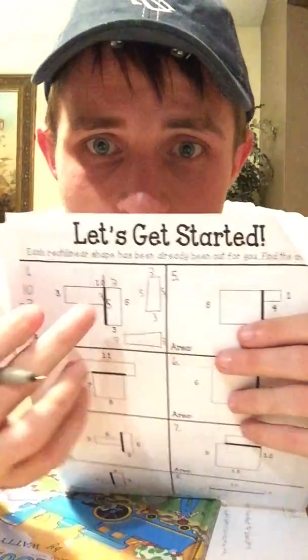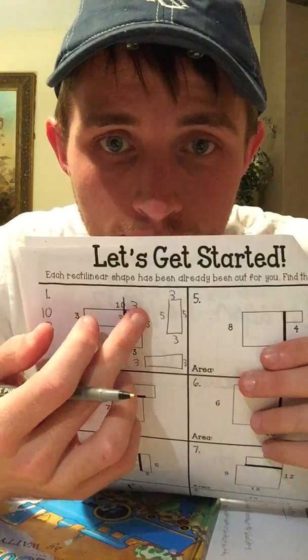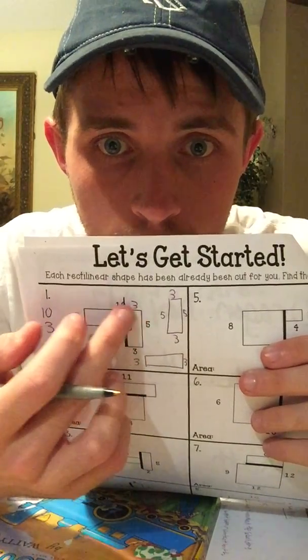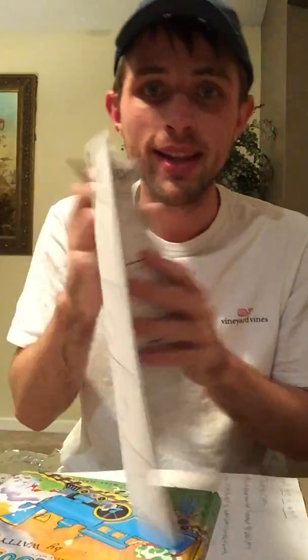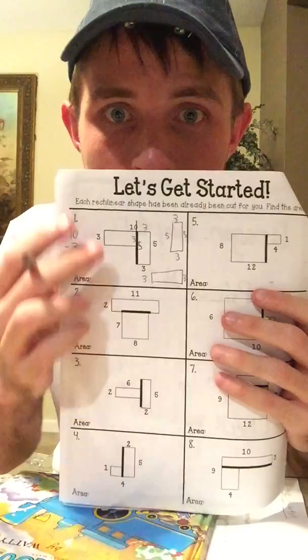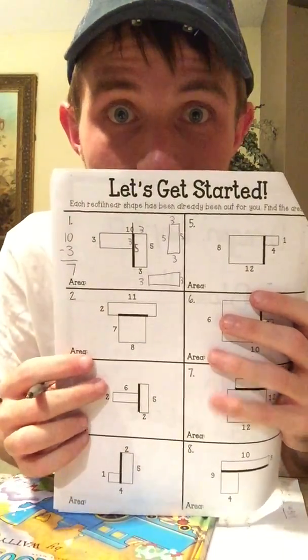So we're going to do 10 take away 3, because the width of this over here was 3. Do y'all see that? What is 10 take away 3? 7, right? So my width for this shape is going to be 7.